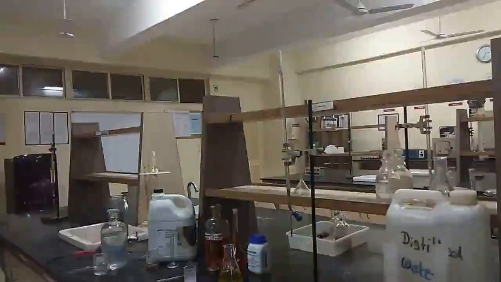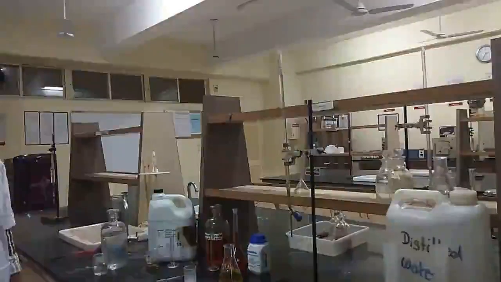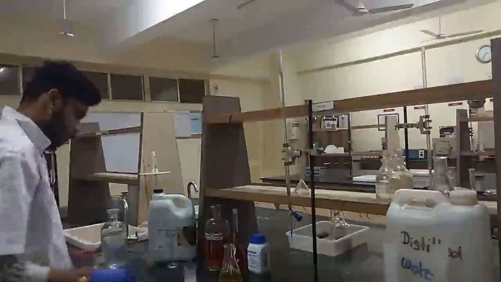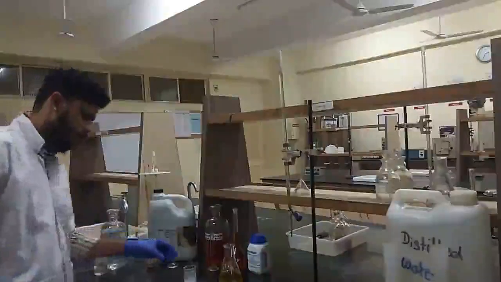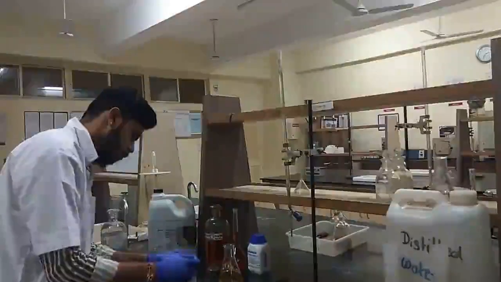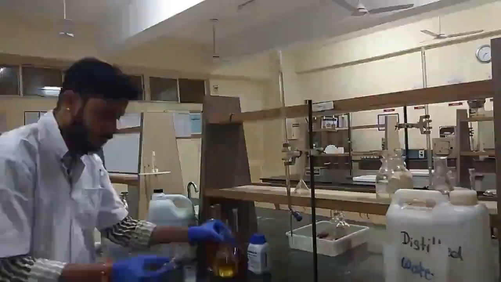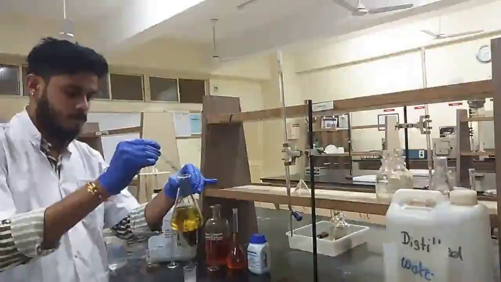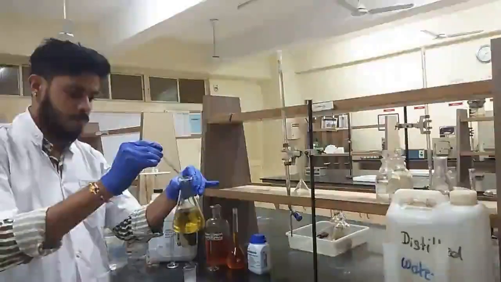Yeah, we have done with the 5 minutes, and now what we'll be doing is we are going to add the starch indicator into it. The starch indicator should be freshly prepared, and we are going to add 1 to 2 ml, which is equivalent to 4 to 5 drops by the dropper.